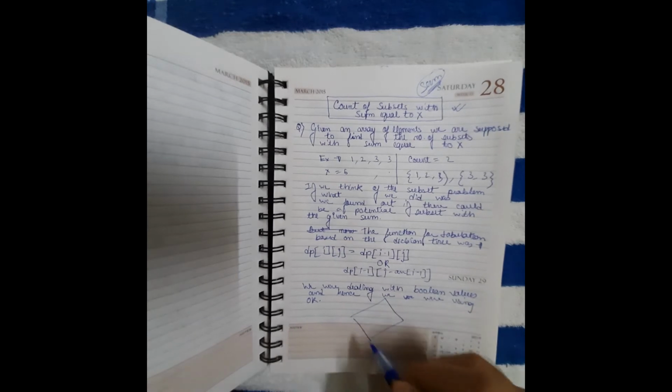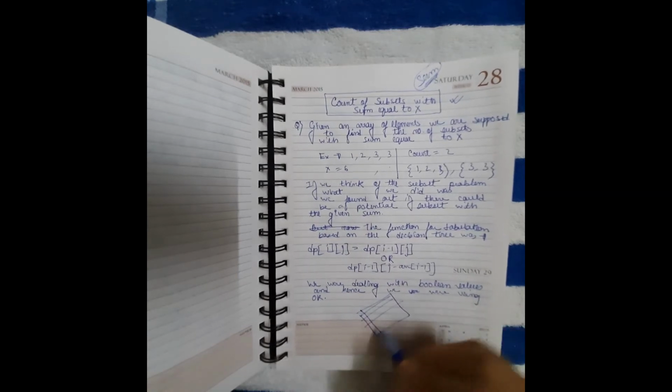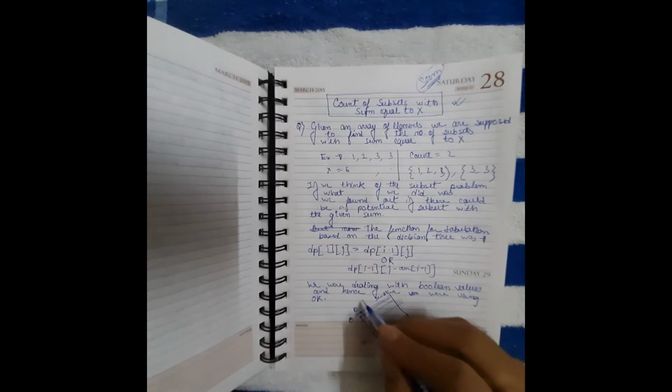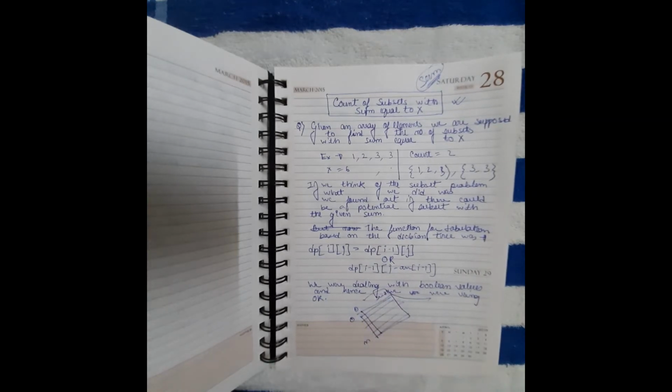So if we start to think intuitively, let us try to create the matrix here. 0 to n and 0 to sum plus 1.